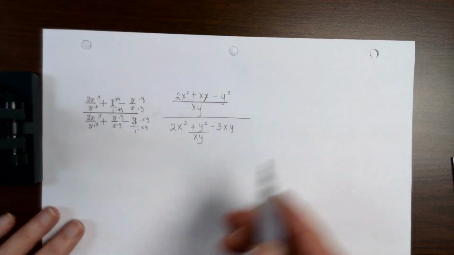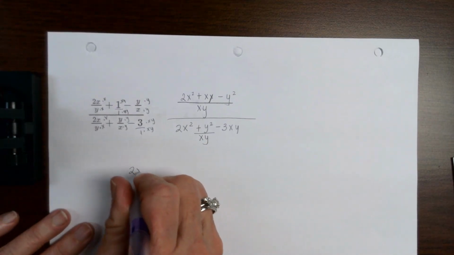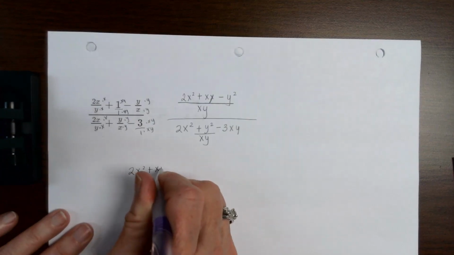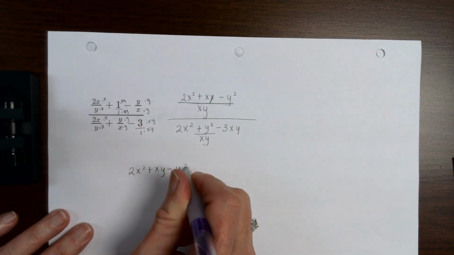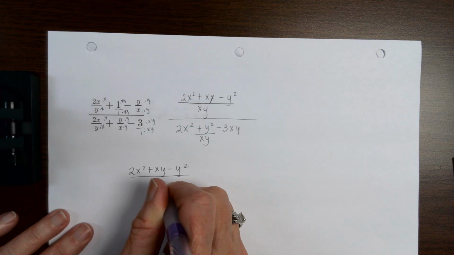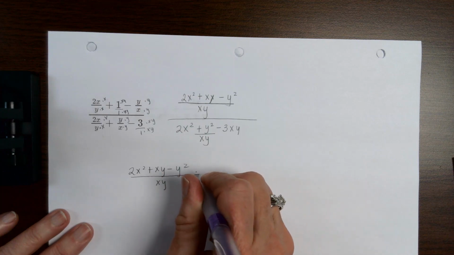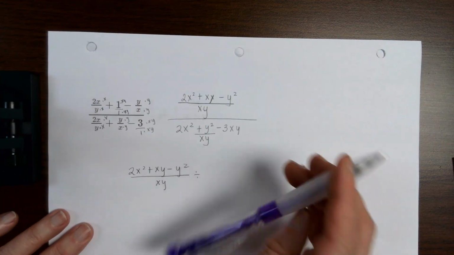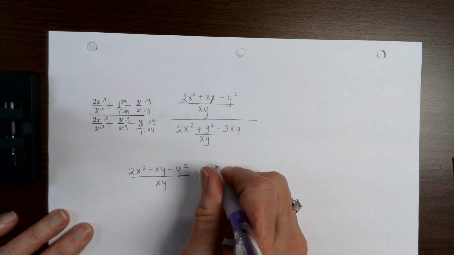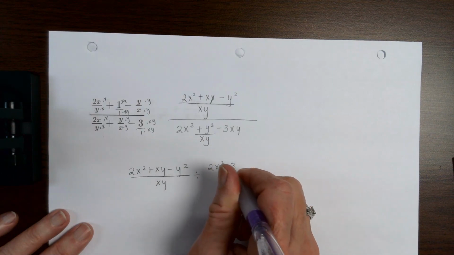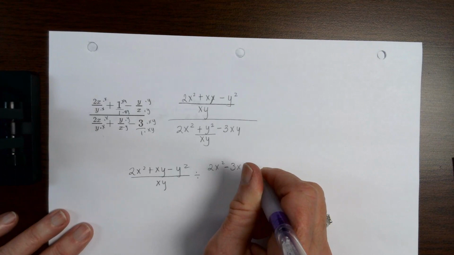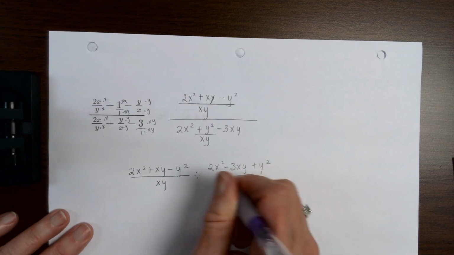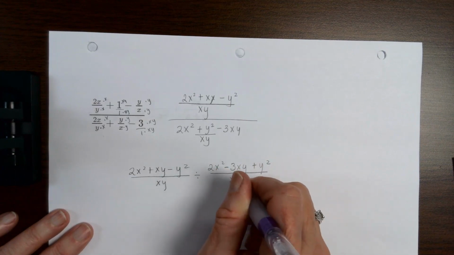Okay, so then I'm dividing. So I have a 2x squared plus xy minus y squared over xy divided by 2x squared minus 3xy plus y squared over xy.